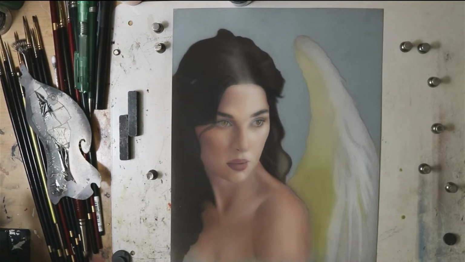And let's see. So now what I want to do is find that nice kind of soft shadowing color here. Let's see if I can find it. It wasn't raw umber, there was another color. And let's see if I can locate this.